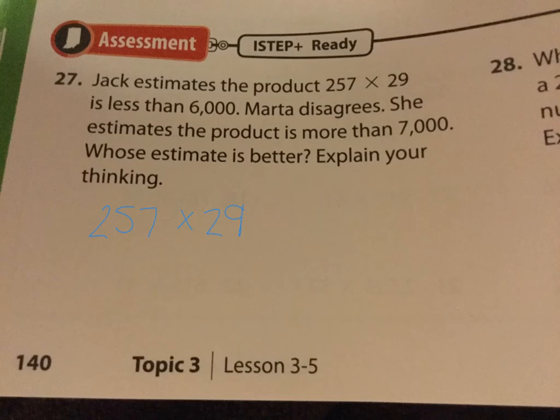From lesson 3.2, we learned how to estimate, and 257 is pretty close to rounding up to 300. 29 could round up to 30. Multiplying 300 times 30, 3 times 3 is 9, and we have 1, 2, 3 zeros, and I got 9,000.